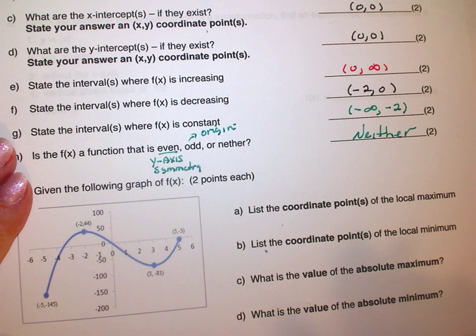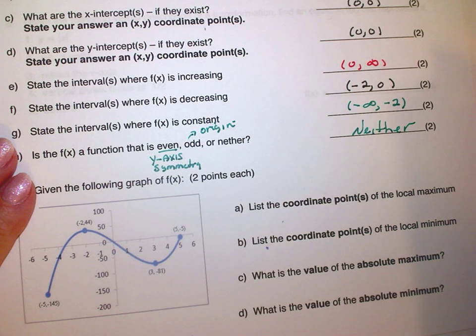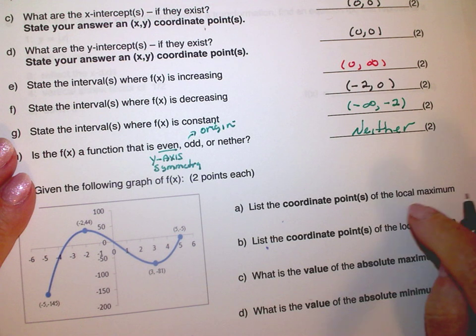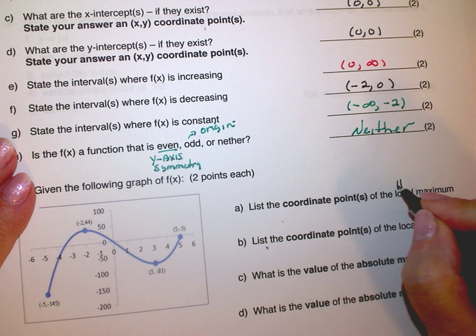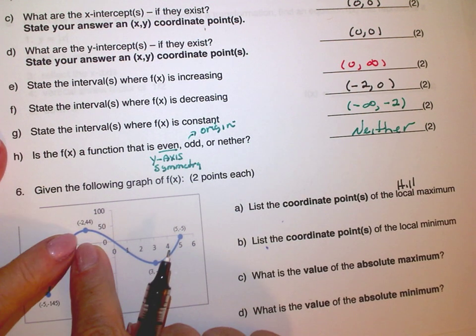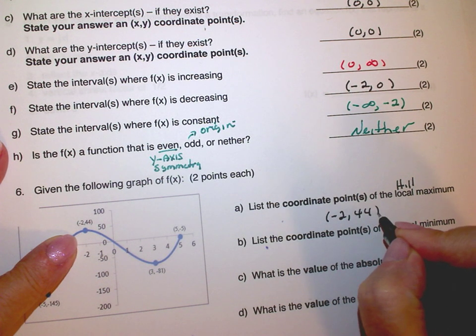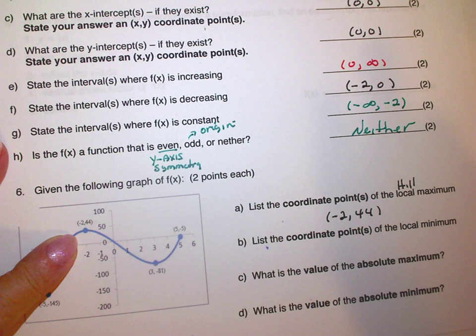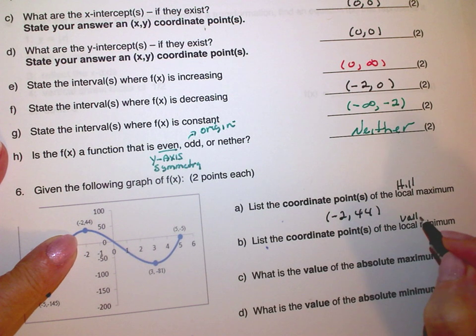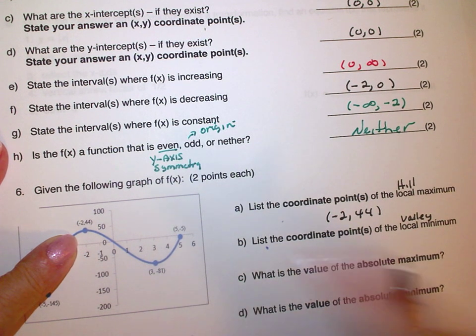List the coordinate points. Locals are just hills and valleys. So it says maximum, I'm looking for a hill. There is only one hill. And local minimum, that's a valley. There's only one valley.